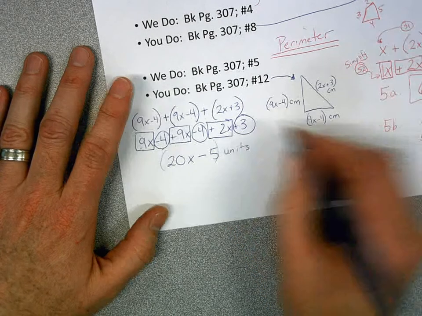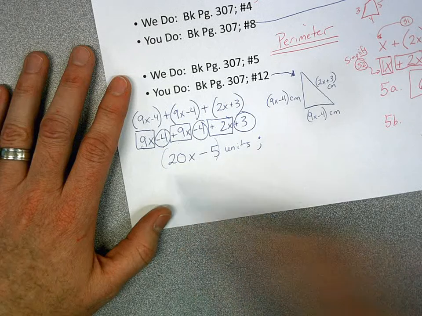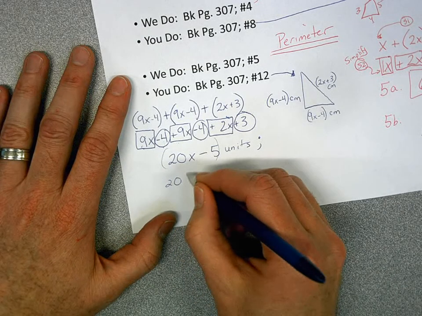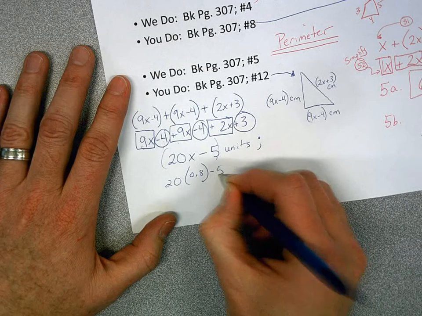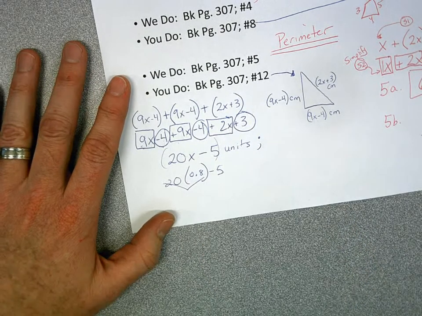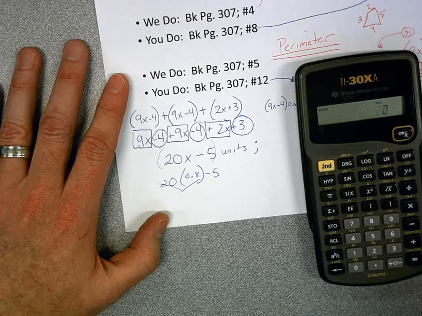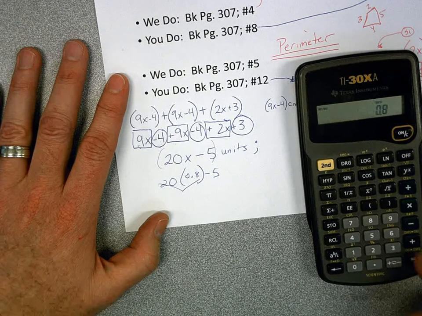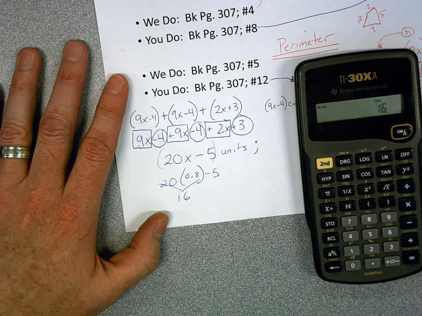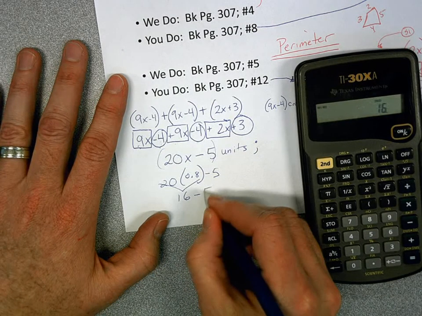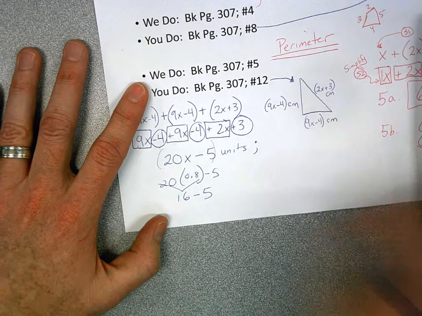That's the first answer. Now for the second answer, we need to plug in, of course, 8/10 for x. We do the multiplication first. I bet a lot of you can do that in your head, but if you can't, 20 times 8/10 equals 16. Bring down my subtraction of 5. And 16 minus 5 equals, of course, 11.